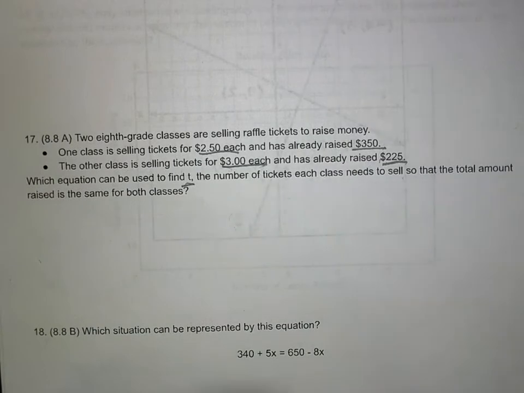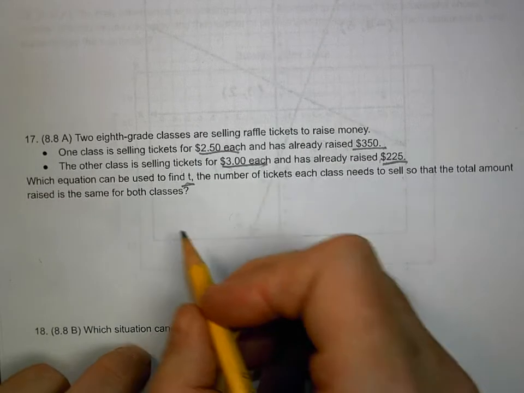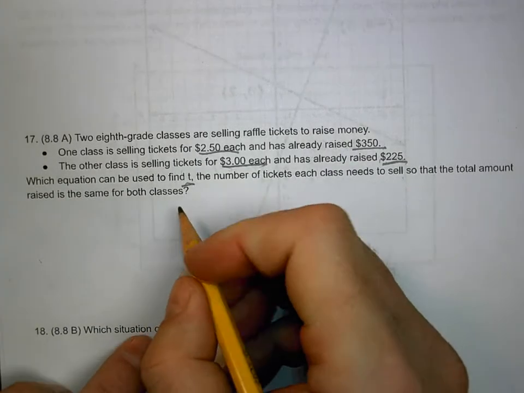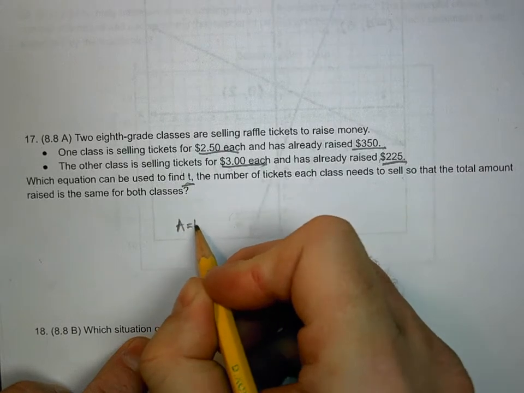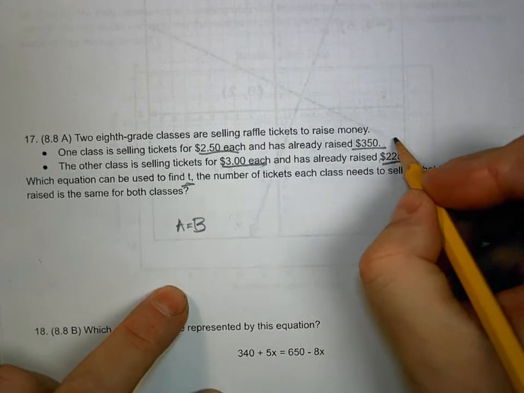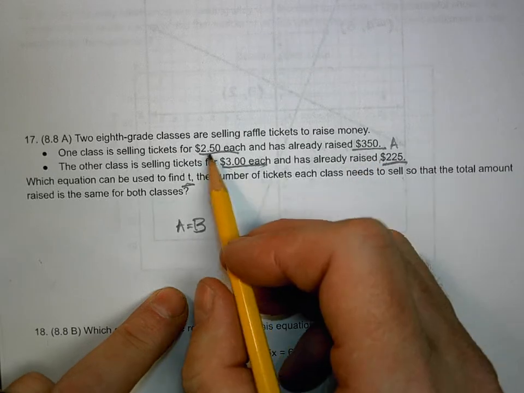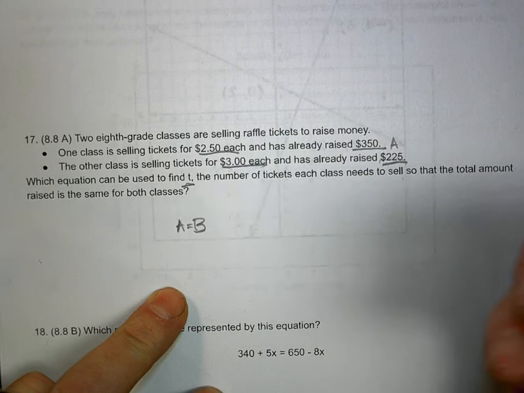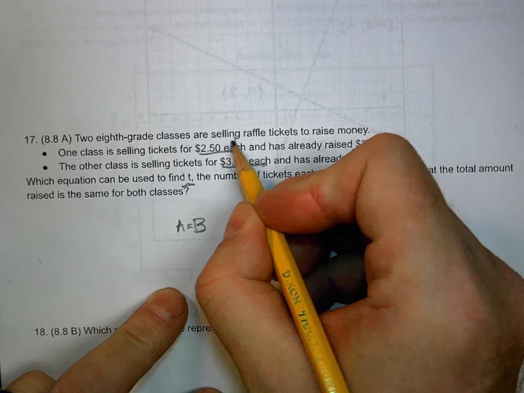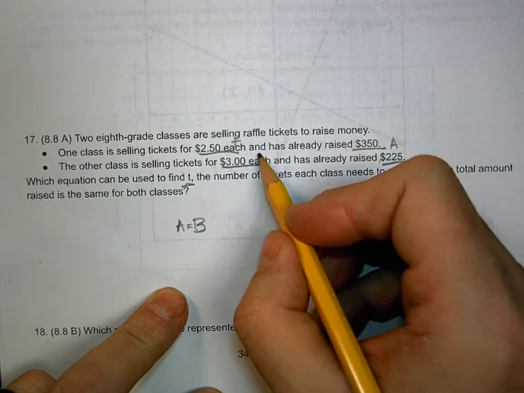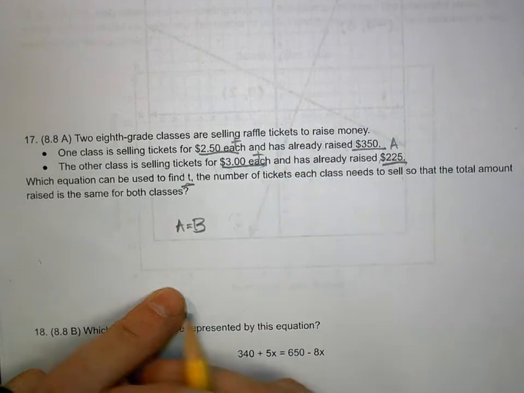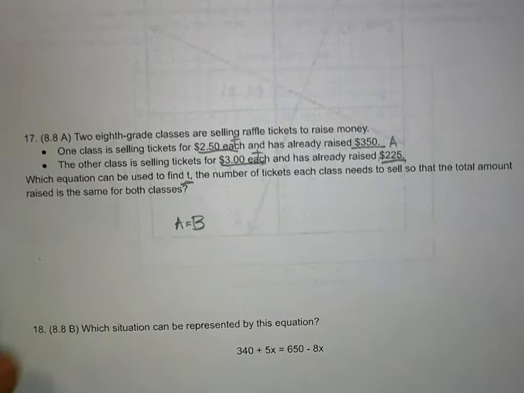Okay, this is where you're setting up an equation where you're saying that A equals B. In this case, this is A. So write the equation for this. These are $250 each, $250 per ticket, all right? And there's your fixed amount. $3 per ticket. There's your fixed amount. Make them equal, and then solve.